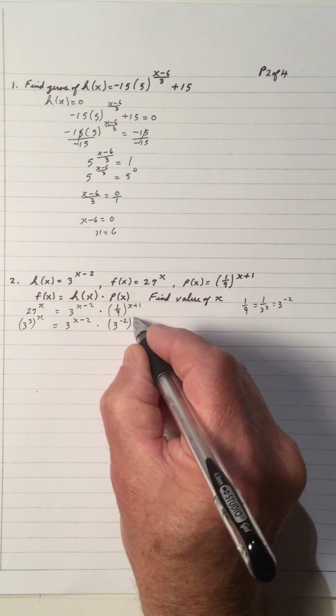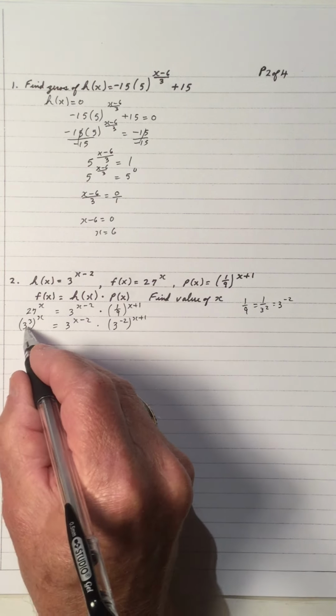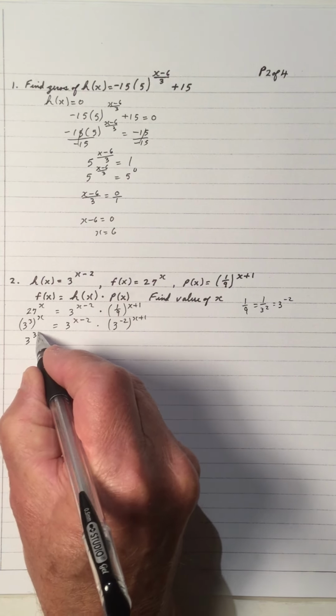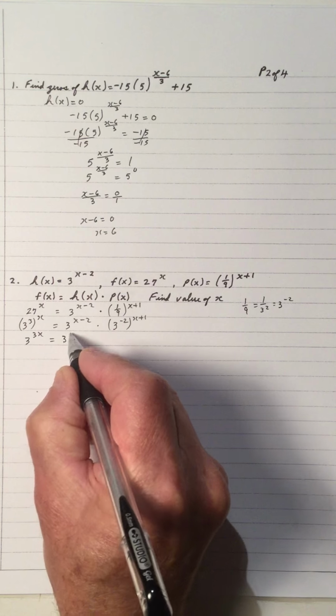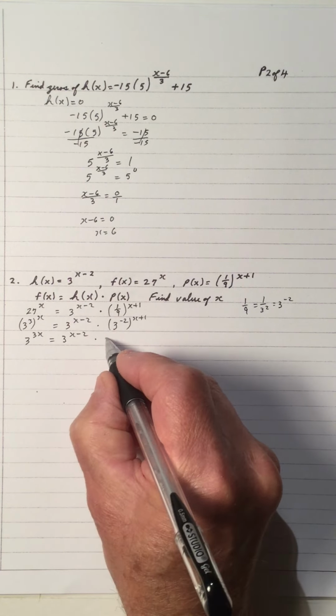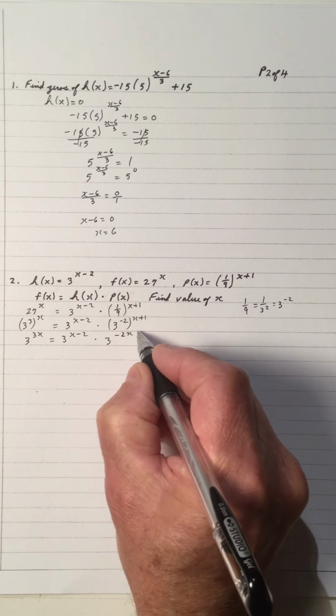Now we have each one in terms of the base 3. And now we have a power of a power, so we multiply. So this is 3 to the 3x equals 3 to the x minus 2, and negative 2 times x, negative 2 times 1.